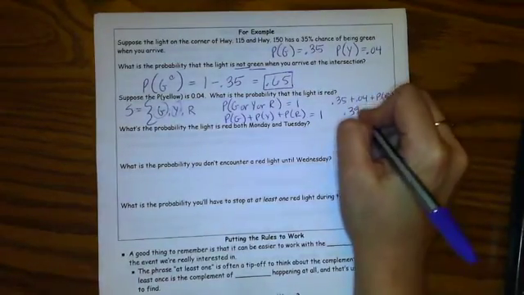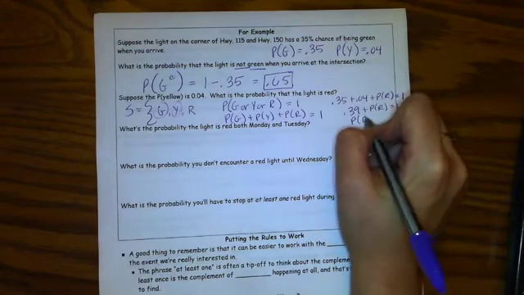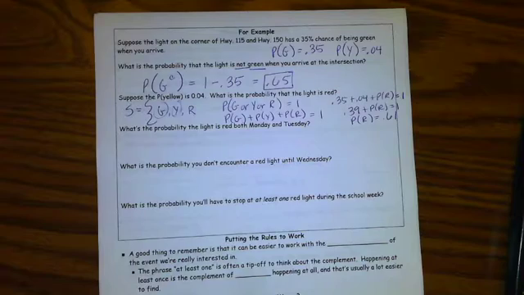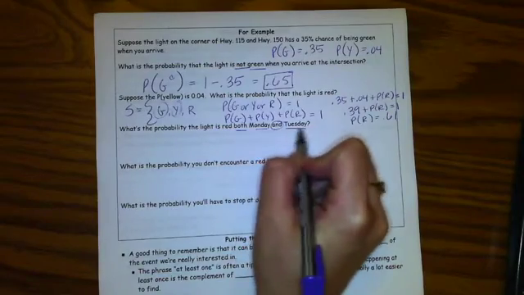These two add to 0.39, subtract that from 1, and I get the probability of red is 61%. And now if you add all those numbers together, 35, 4, and 61, they will add up to 100%, or your sample space. All right, what is the probability the light is red both Monday and Tuesday?